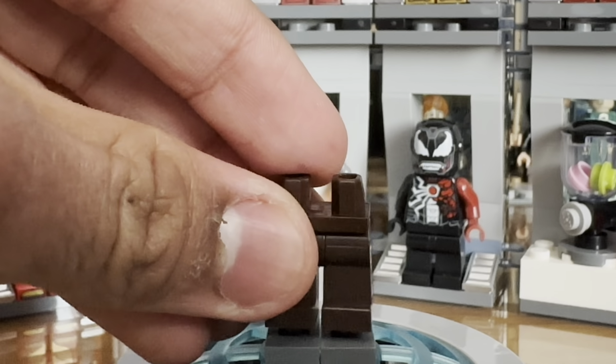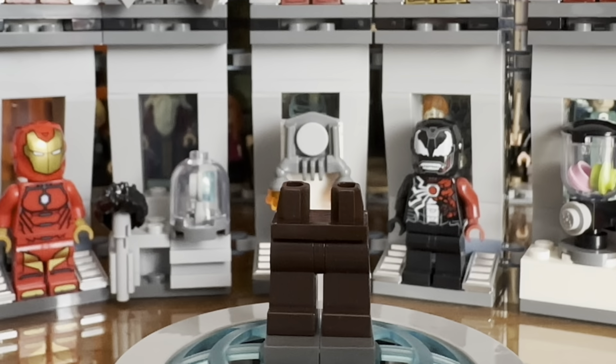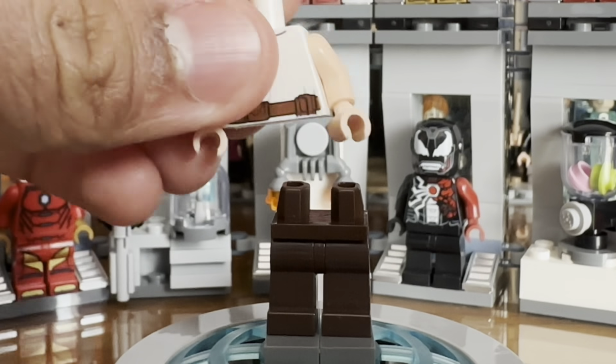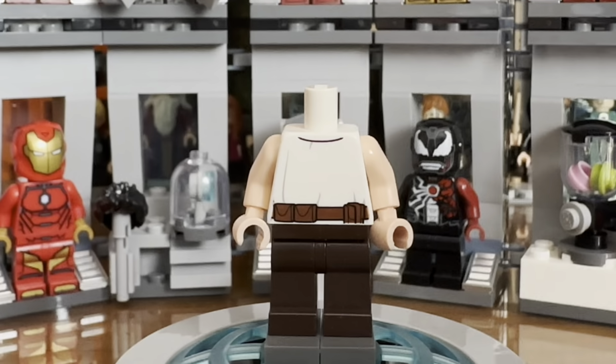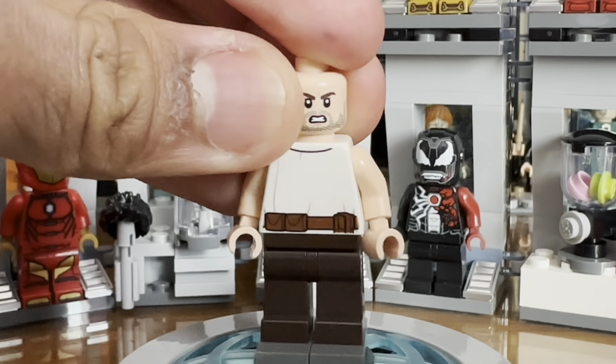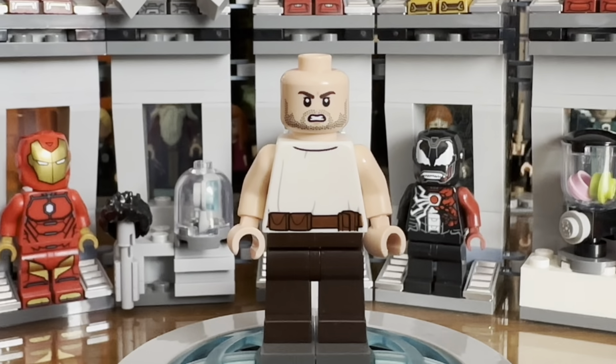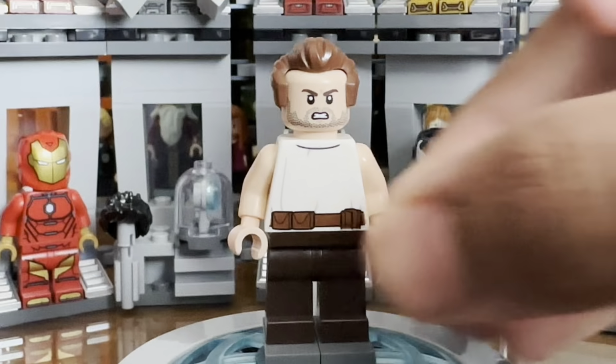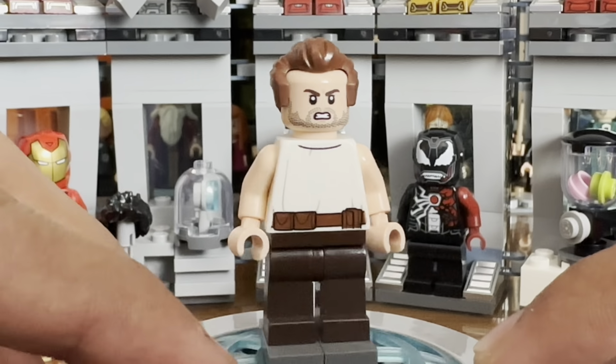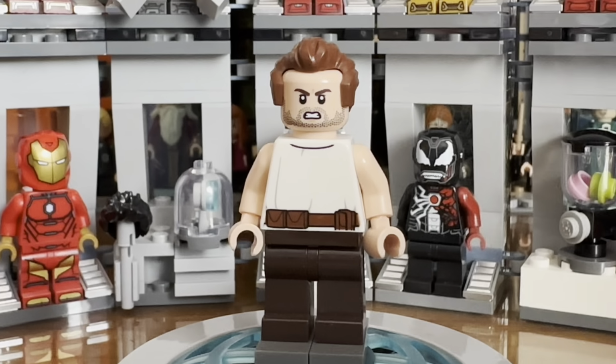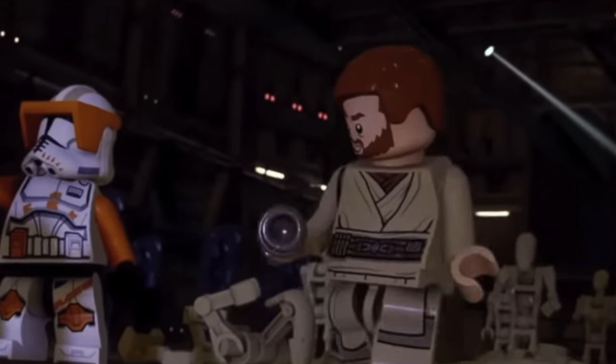So in order to make this character, I ended up using the dark brown legs as well as the torso from Luke Skywalker, and then I also replaced the arms, and then I ended up using the face from Bucky Barnes from the Marvel CMF series, and then the hair from the Peter Venkman figure from Ghostbusters. And overall, I'm pretty impressed with how it turned out. Definitely looks like Bruce Willis in my opinion from Die Hard.